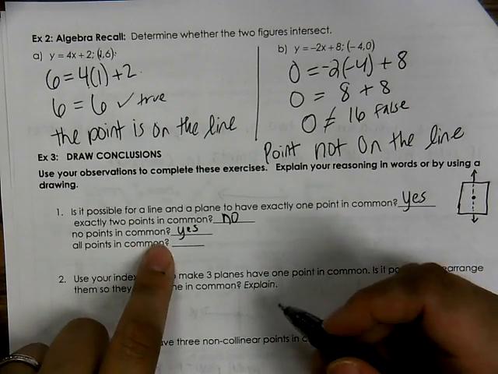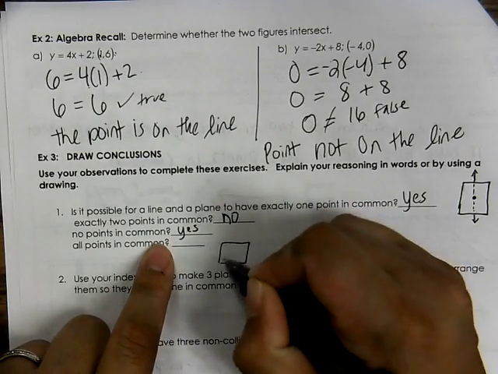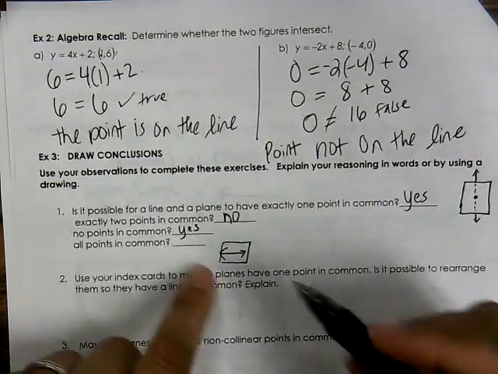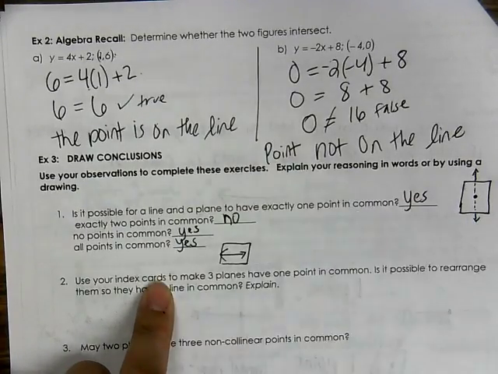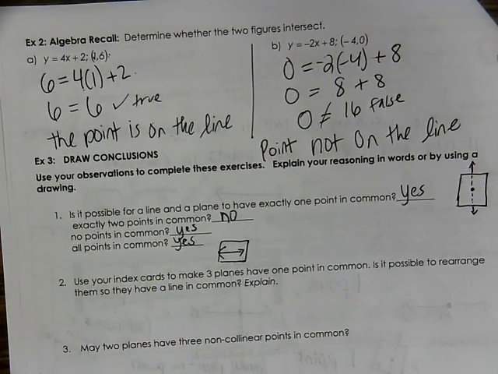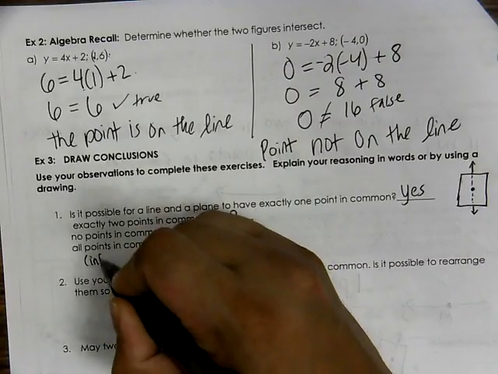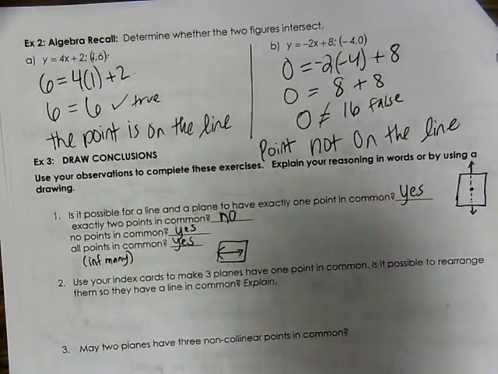All points in common is possible. It's if you have a plane and the line is inside of it, right? And the plane goes on forever and the line goes on forever. So that's also a yes. And this is like saying infinitely many, like we talked about on the front page.